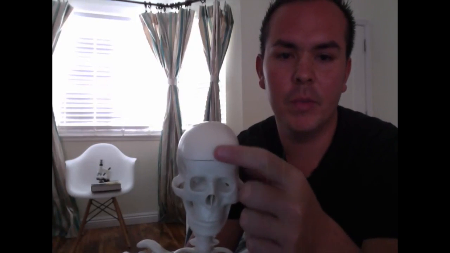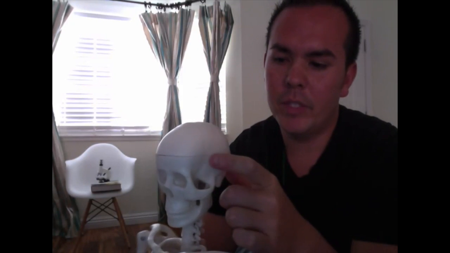Alright, so these are some of the cranial bones. First up we have our frontal, which is right up in the front. Then we have our parietal, which is right on the side here. And then we have our occipital, which is in the back right here.